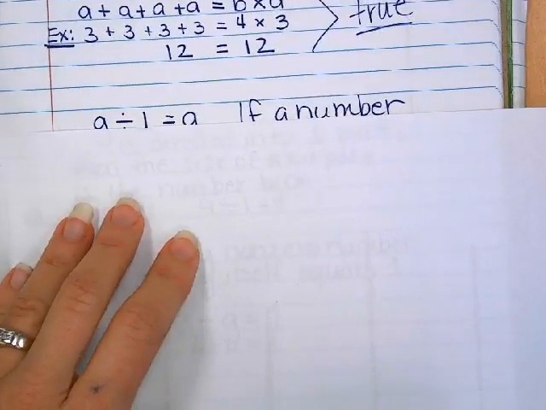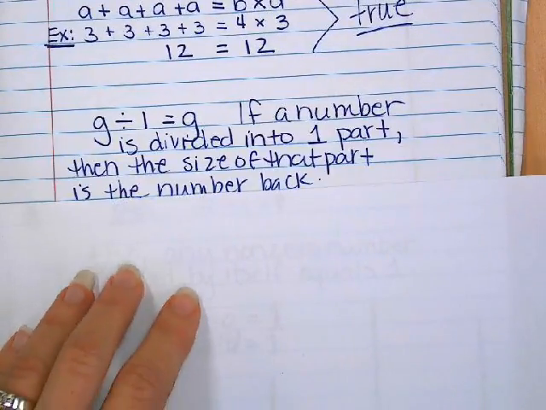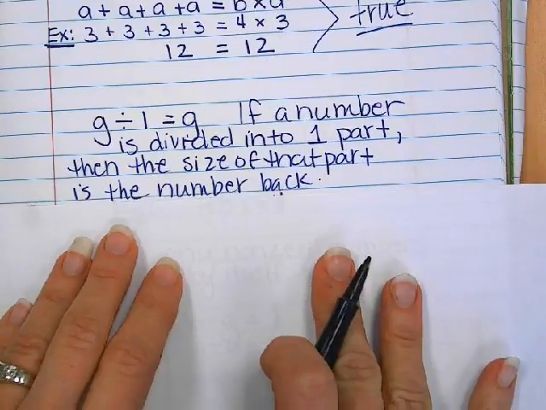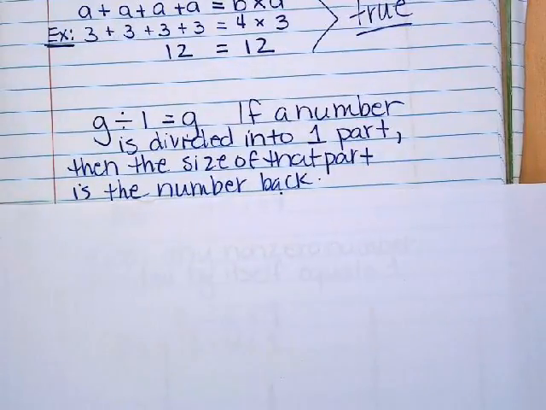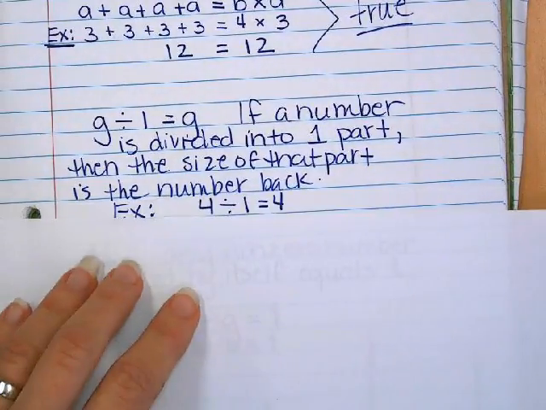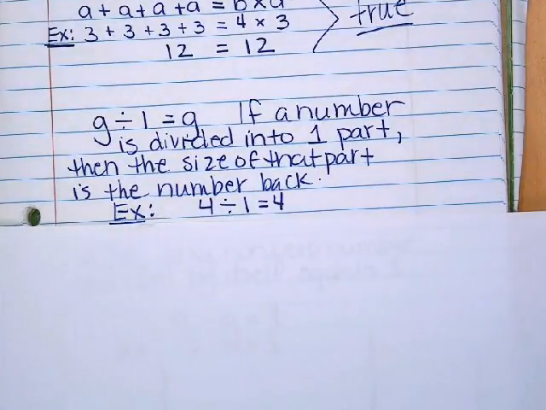Another important thing to remember is that G divided by 1 equals G. So if a number is divided into one part, the size of that part is that same number back. Okay? So if I were to do an example of this, it would be maybe like 4 divided by 1 equals 4. So anytime you have a number and you divide by 1, you're going to get that same number back.